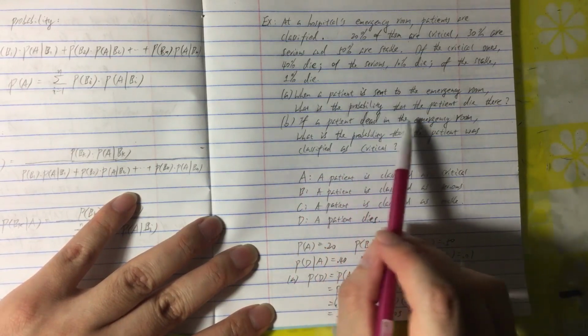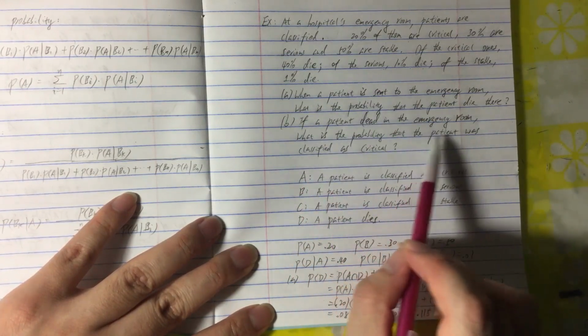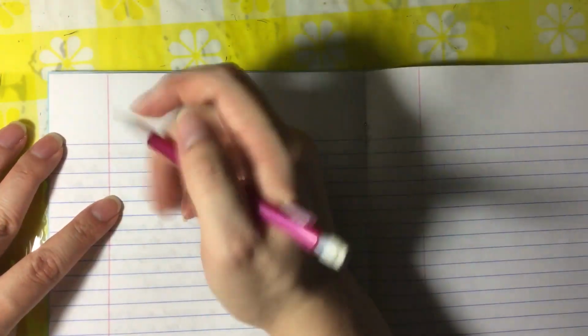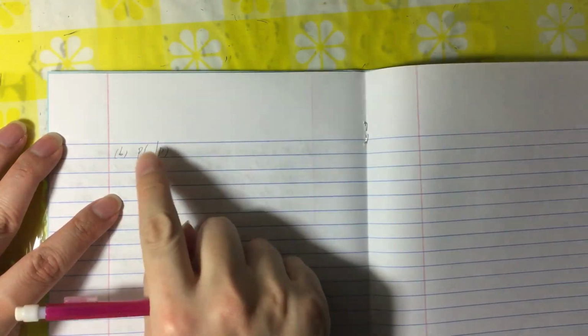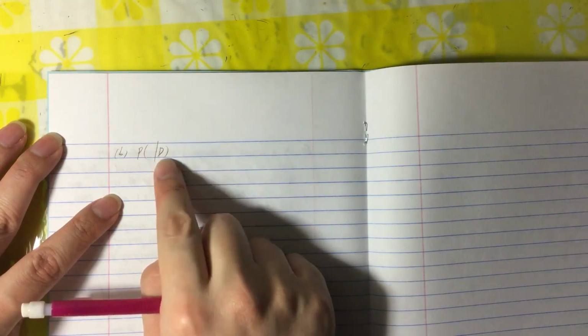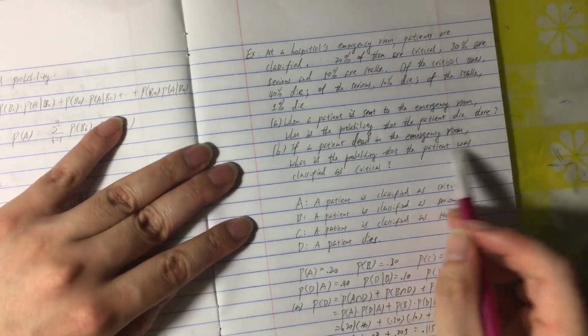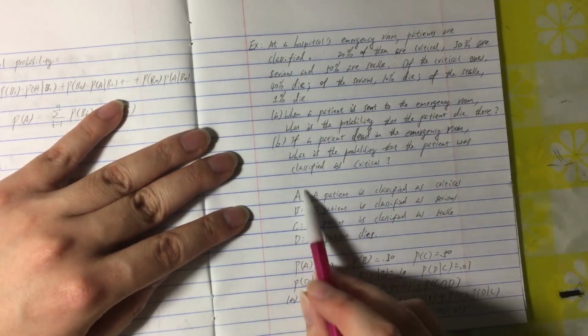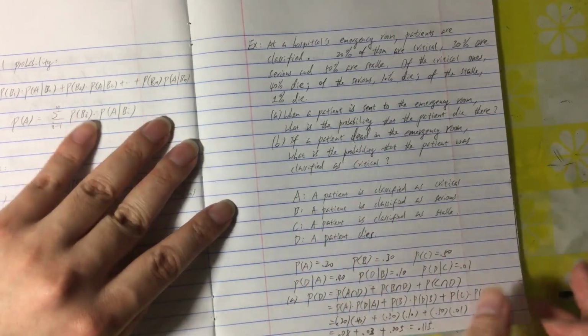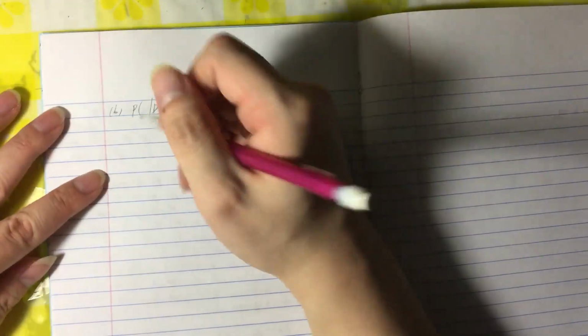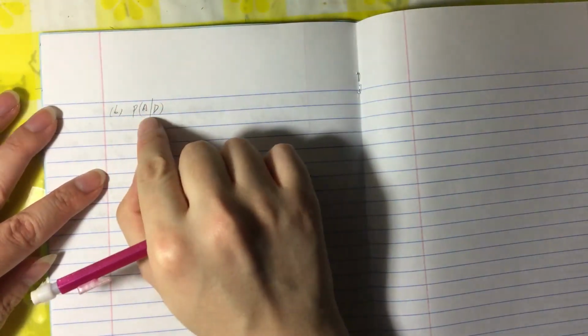Part B. If a patient died in the emergency room, what's the probability that the patient was classified as critical? If a patient died in the emergency room, that's a condition. Recall A represents a patient is classified as critical. So what we are looking for is probability of A, given that he died in the emergency room.